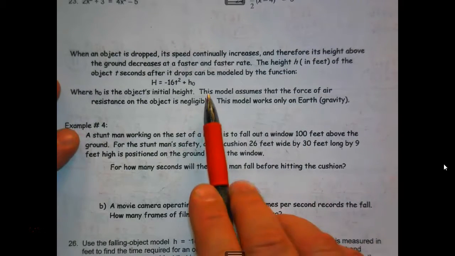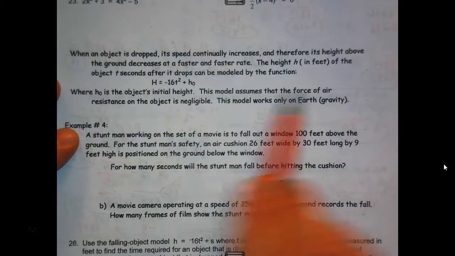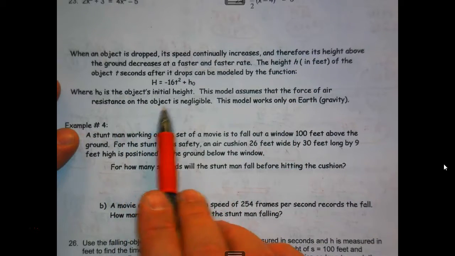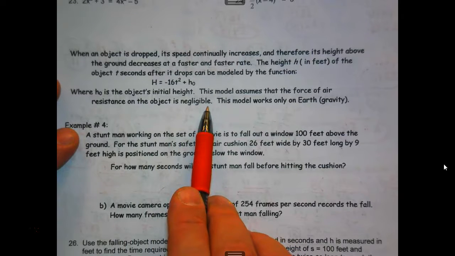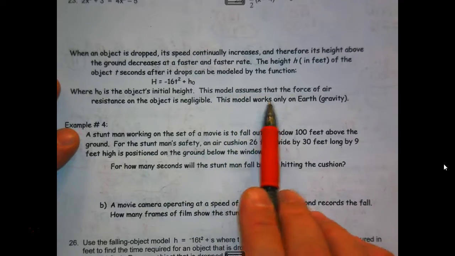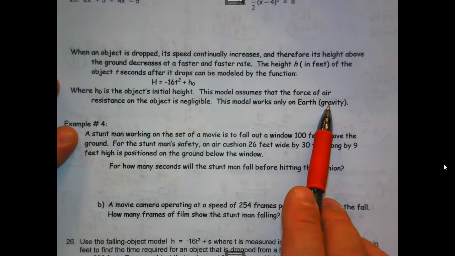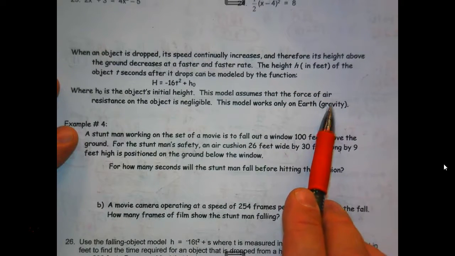All right, so this model assumes that the force of air resistance on the object is negligible, which is probably false. This model works only on Earth because of the negative 16 feet per second, right? This is gravity.